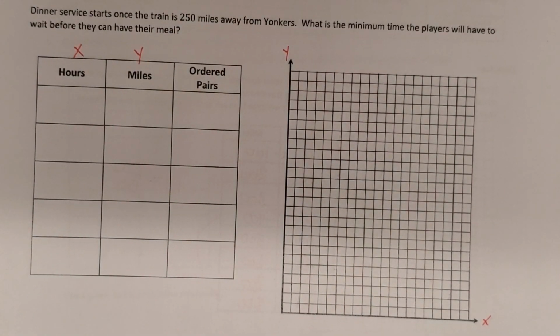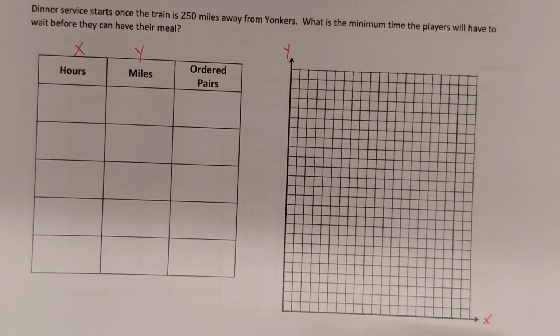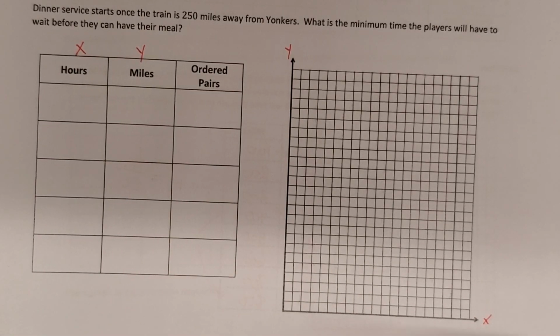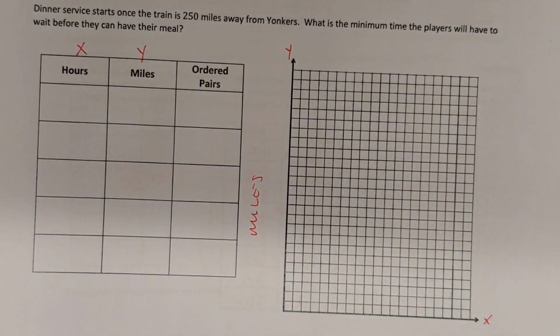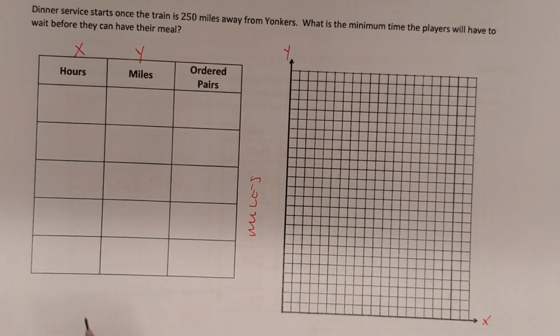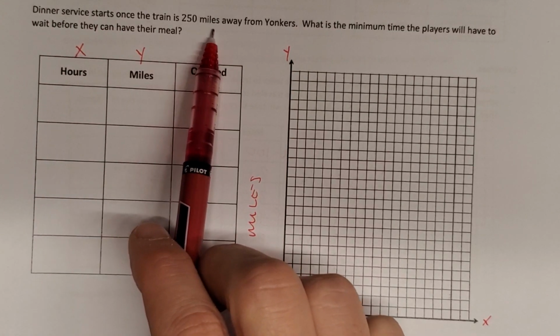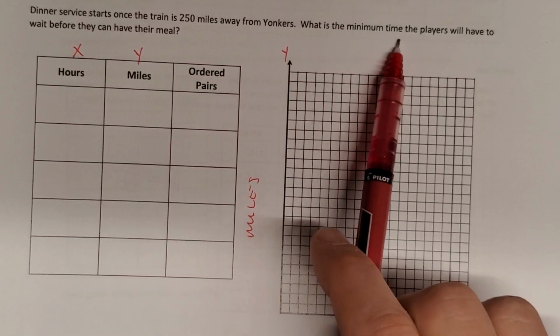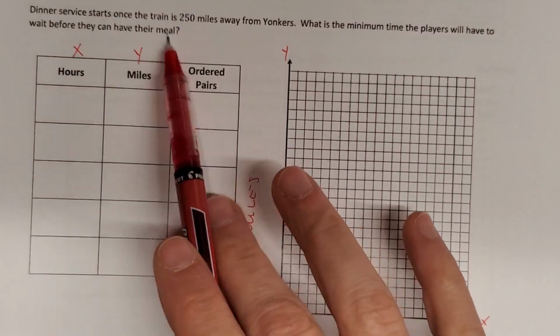Okay. Oh, and these are already labeled. This is handy. Hours will go down here. Miles will go up here. Okay. Let's see the question. Dinner service starts once the train is 250 miles away from Yonkers. What is the minimum time the players will have to wait before they can have their meal?